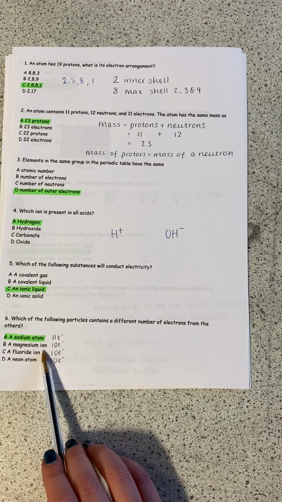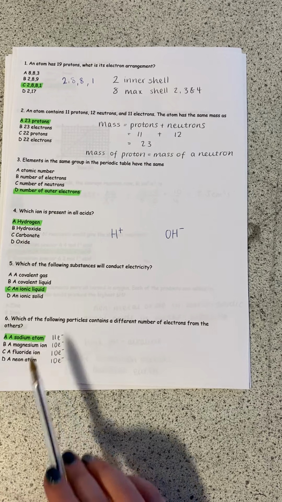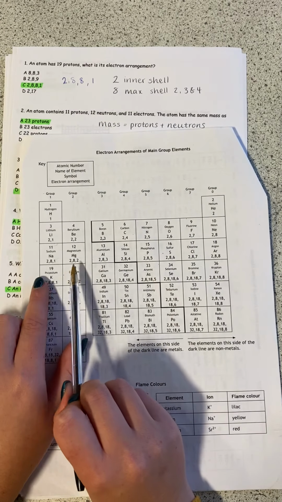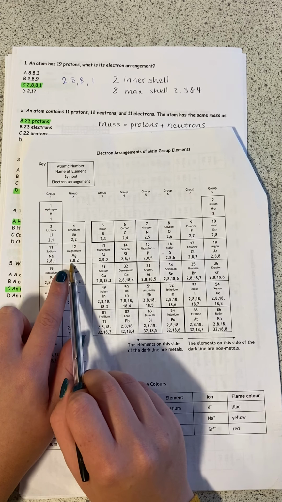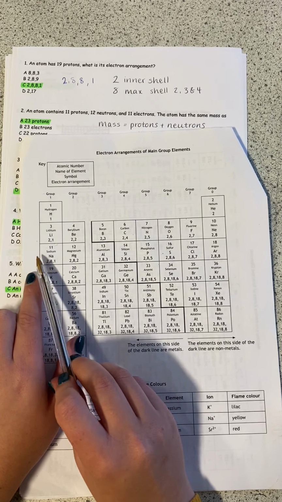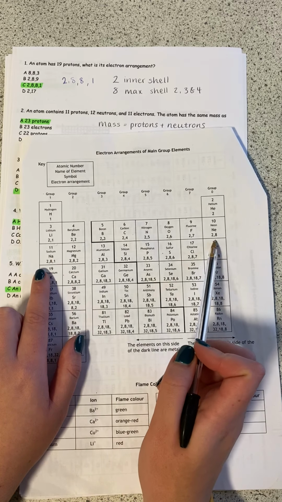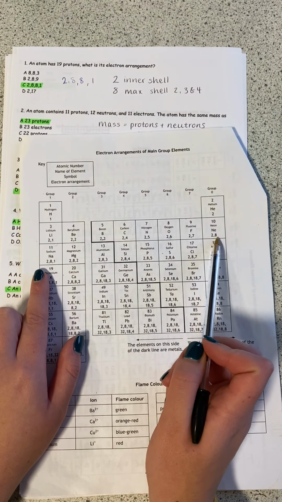When we go to the magnesium ion, remember an ion is a charged particle. So when you have a magnesium ion, this atom is going to have lost those 2 electrons. So actually it's going to give you 2,8.